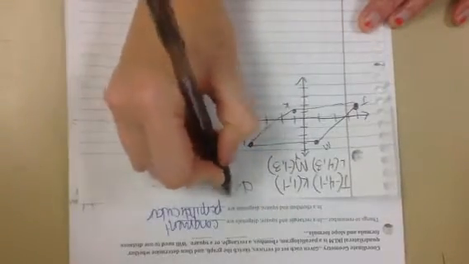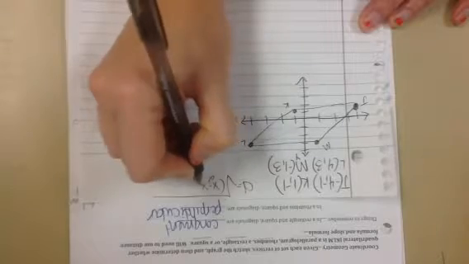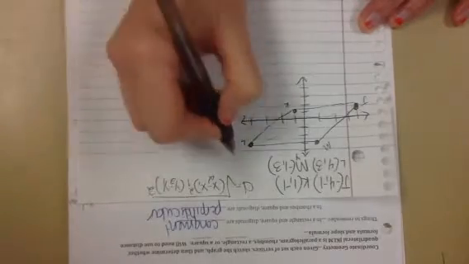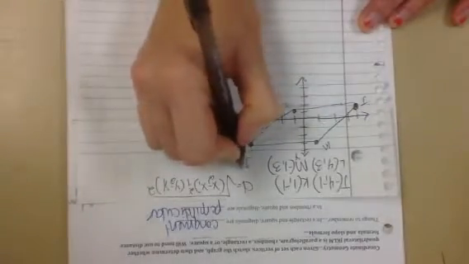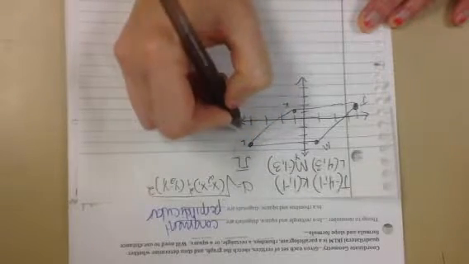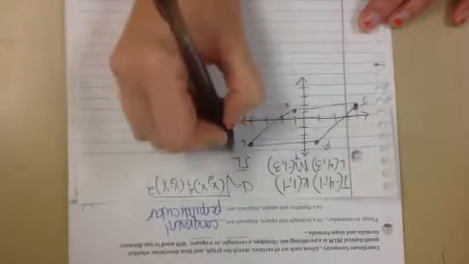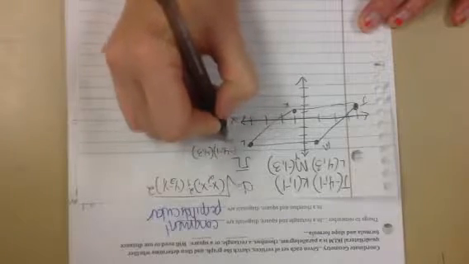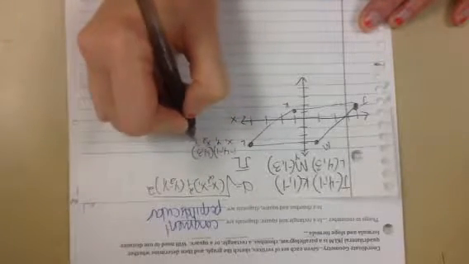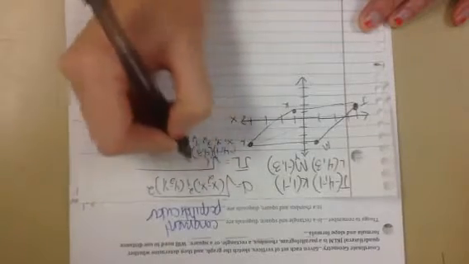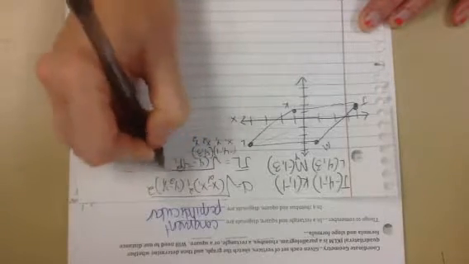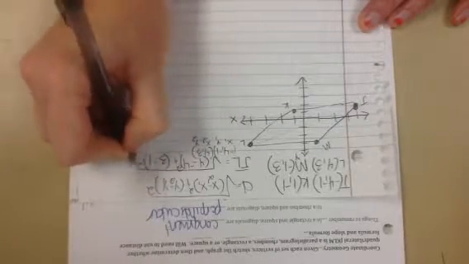Recall the distance formula is the square root of x2 minus x1 squared plus y2 minus y1 squared. So we'll first find JL. For the line segment JL, J is -4, -1, and L is 4, 3. So this is x1, y1, x2, y2. Taking the square root, we have x2 minus x1, so 4 minus a -4 squared, plus y2 minus y1, so 3 minus a -1 squared.